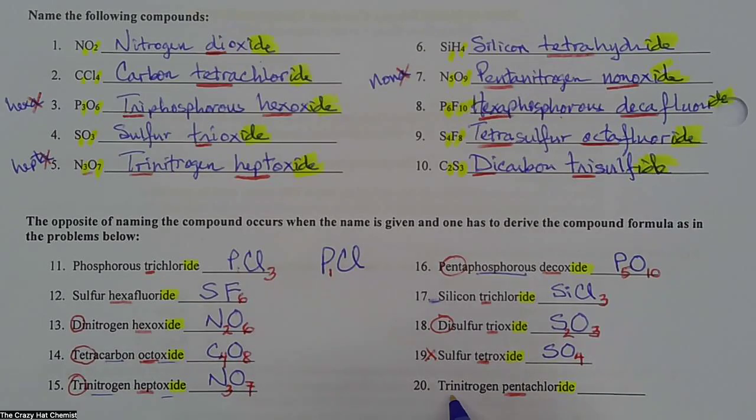And then a very final last one is trinitrogen pentachloride. So nitrogen and chloride, nitrogen and chloride. Tri, that's 3. Penta, that's for 5. So as long as you know your prefixes, then you are rocking and rolling and good to go.